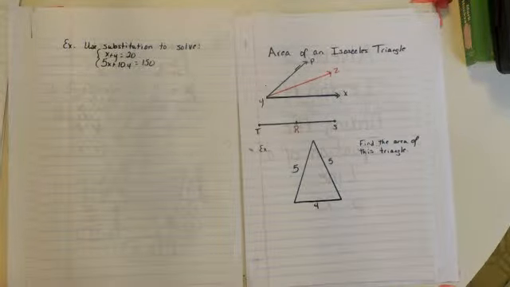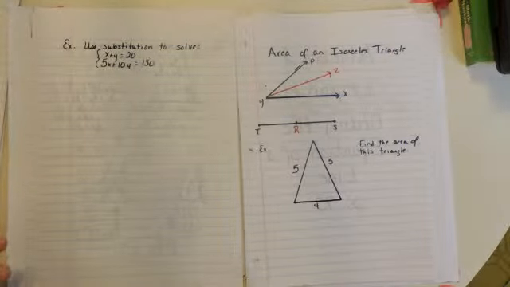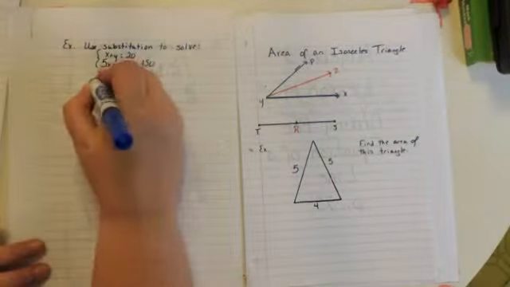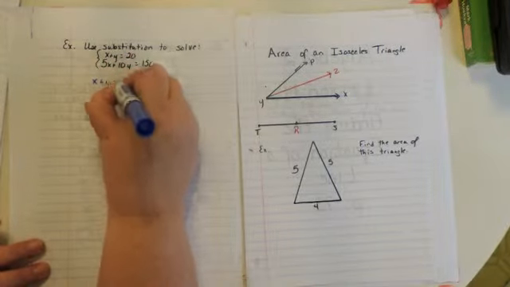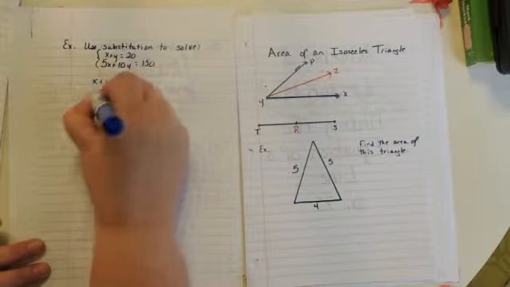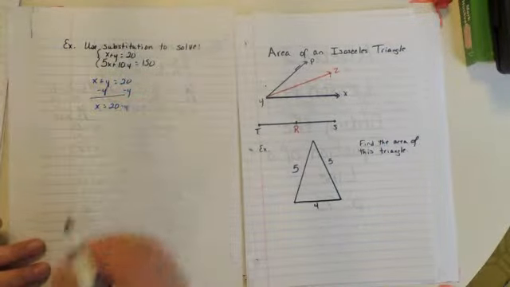Use substitution to solve. Our system is x plus y equals 20 and 5x plus 10y equals 150. Let's solve this first equation for either x or y. It doesn't really matter. Let's try for x this time. So x plus y equals 20, minus y, minus y. x equals 20 minus y.